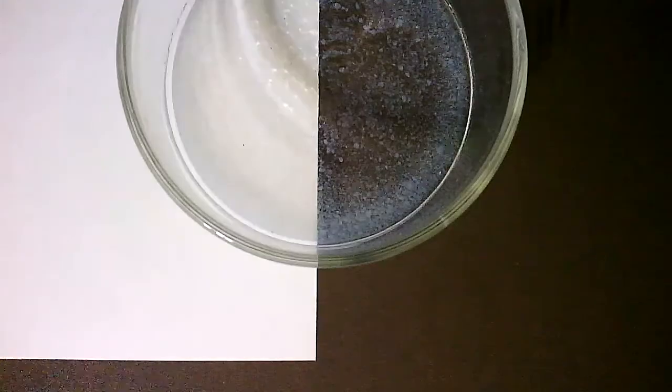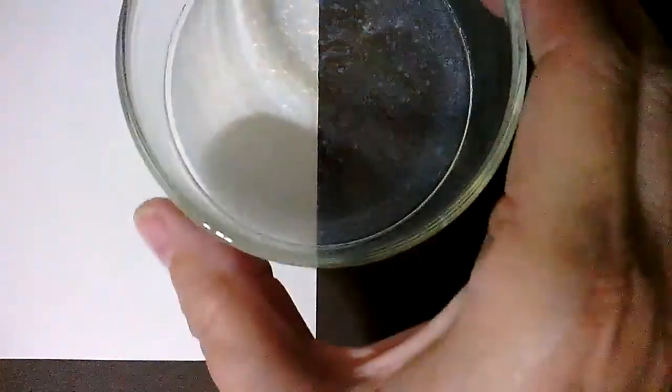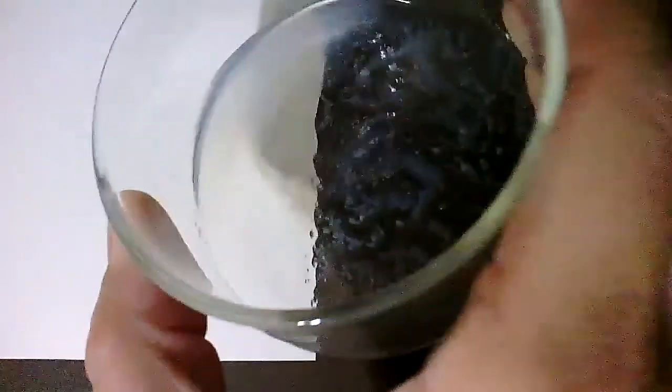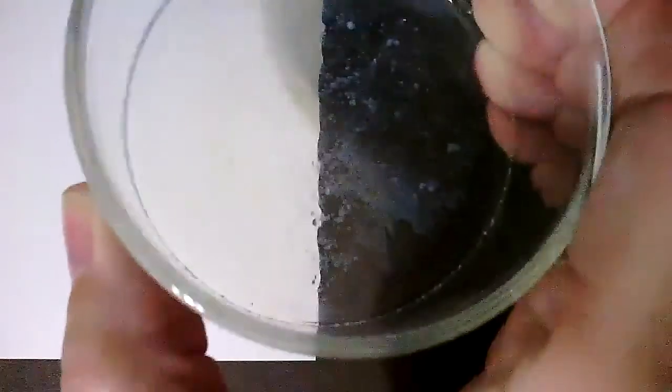Okay, we'll go in close. This is a close-up. Here's another view. And because this one is difficult to see, I'm going to give you another view under the microscope. So this is still the zinc chloride plus the sodium hydroxide.